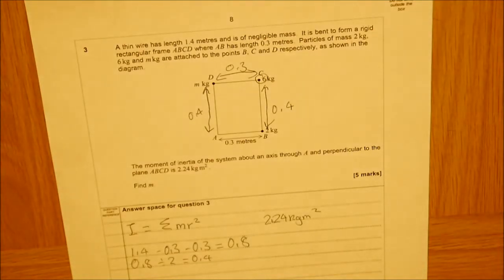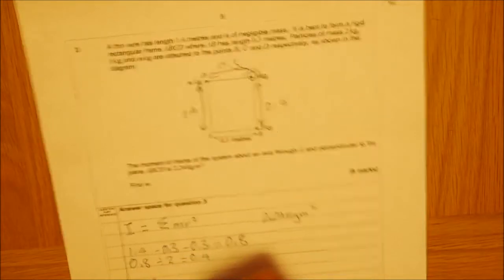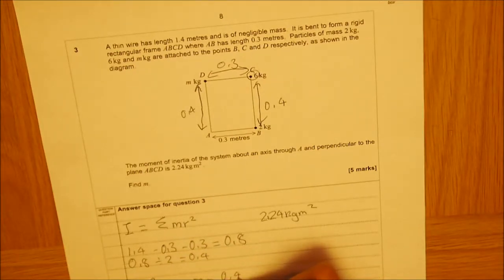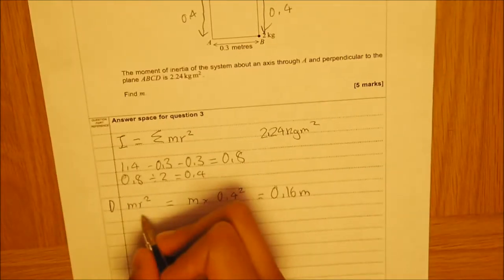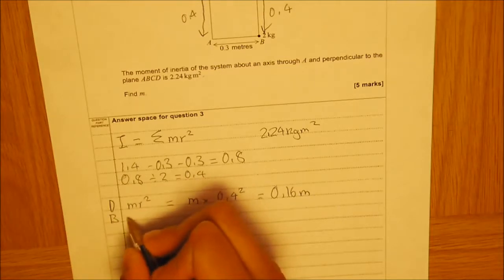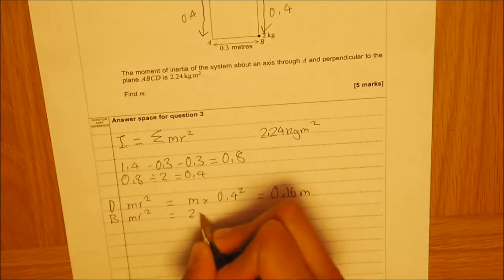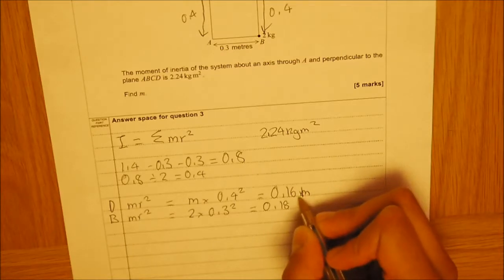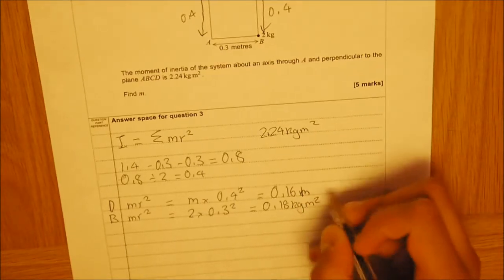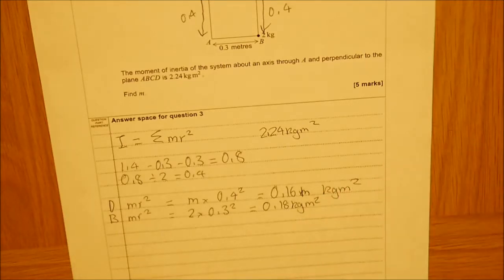So now I'm going to work out the moment of inertia of AD, which is given by mr squared. I'm going to write B in the margin, D in the margin, just so you know which particle I'm on about. So that's going to be m times 0.4 squared, which is going to be equal to 0.16 m. And as you can see, the question requires us to find m, so we still need to do more maths. For particle B, we know that it's 0.3 meters away. So that can be 2 times 0.3 squared, which will be equal to 0.18 kgm squared. Just so you know, kgm squared is the units of moments of inertia.